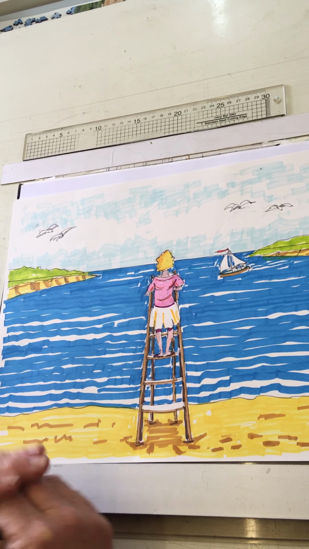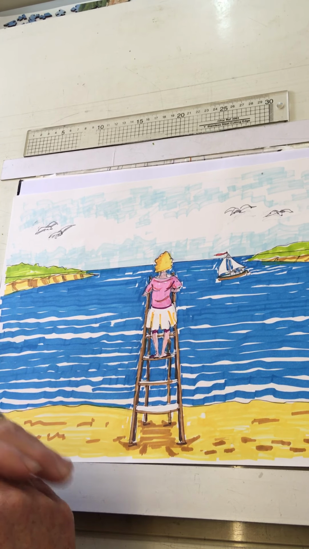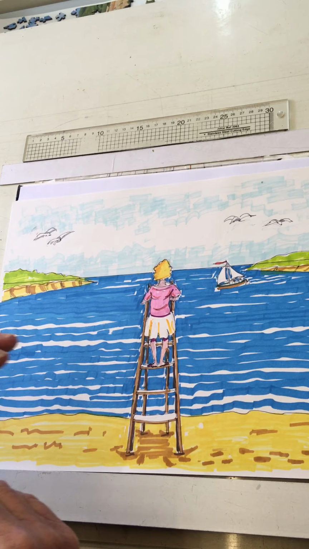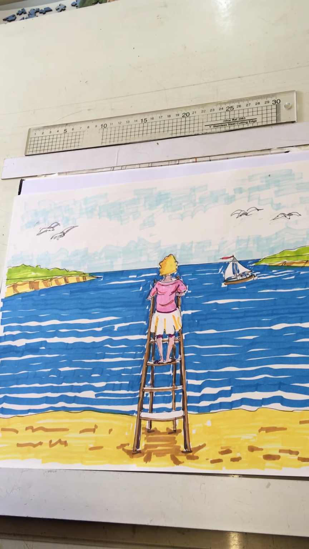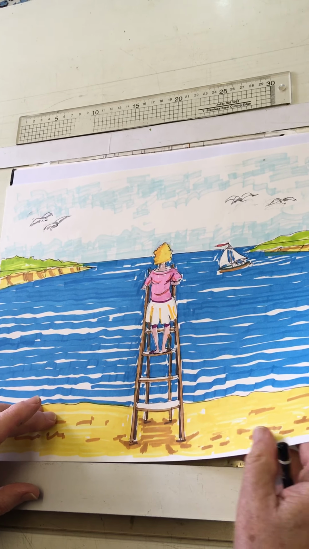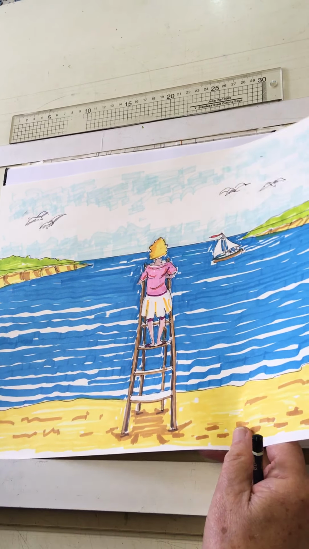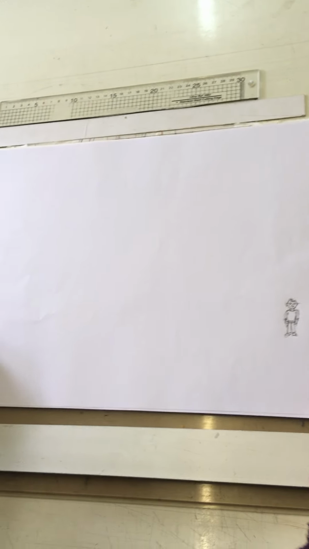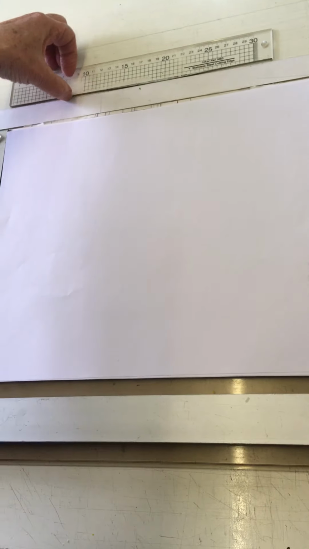So your relationship to your surroundings is very important, and what you see is governed by your eye level. So now we're going to do some exercises which will help to show you how it all works. So we've got a nice clean piece of paper here. You'll need a ruler. If you haven't got a ruler, you can cut out a piece of card and make a straight edge to do this.